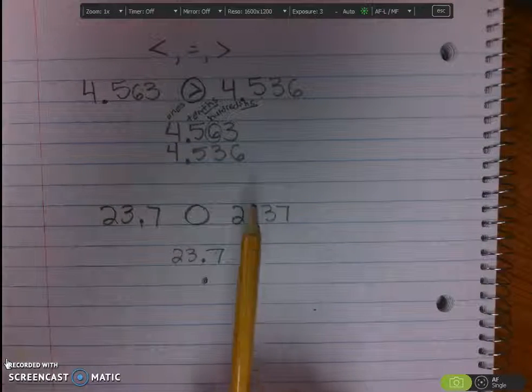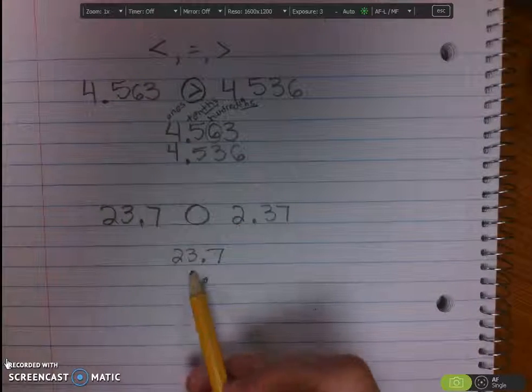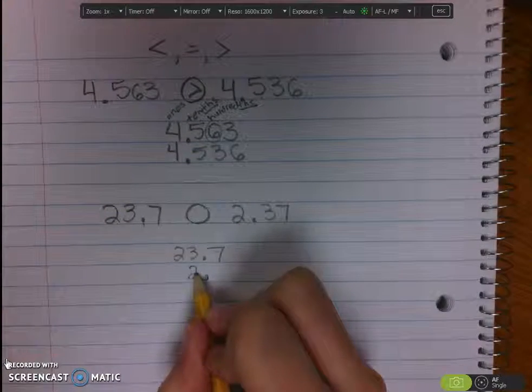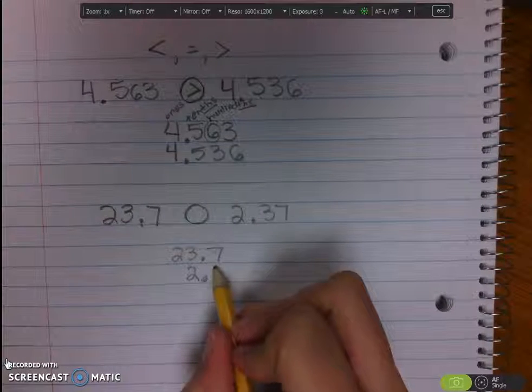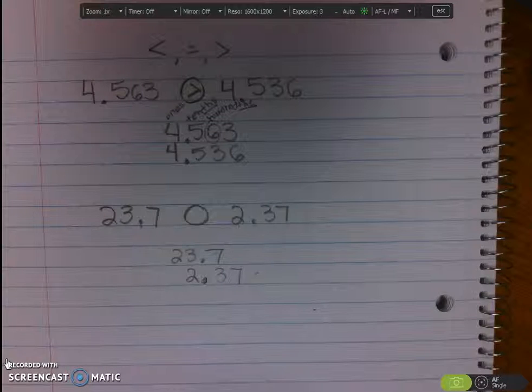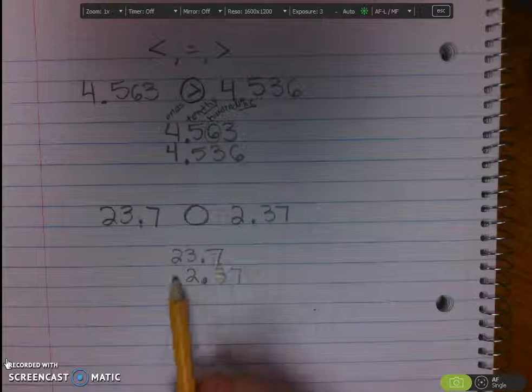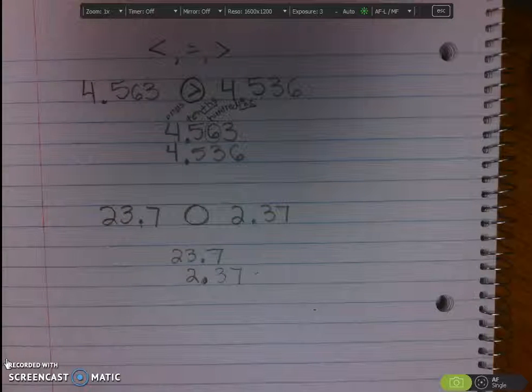Now, if you notice, before the decimal, there's only one number. And so I'm going to put that number right here. And if I look after the decimal, it has 2 numbers, which is different from the first. That's okay. It's okay for the numbers to not be lined up perfectly. If you notice, there's a space here and a space here. Now, if you really want to help yourself out and you want to fill in those spaces, you can.